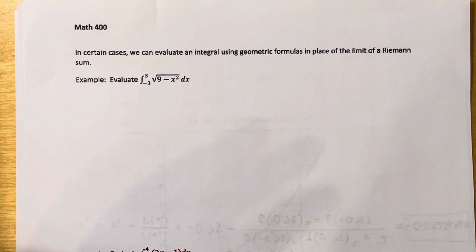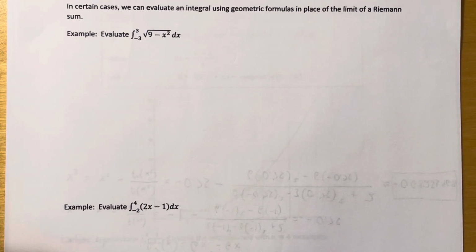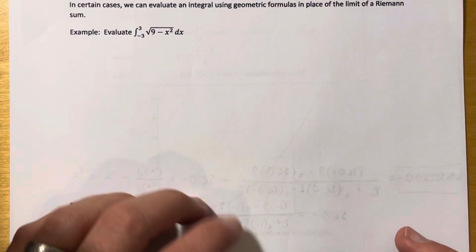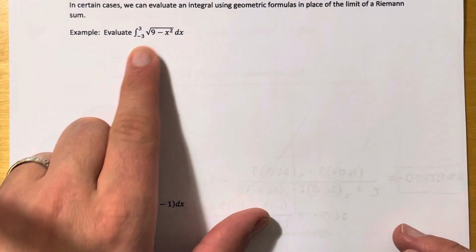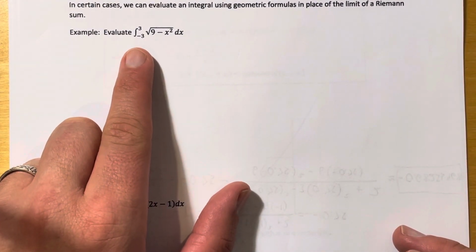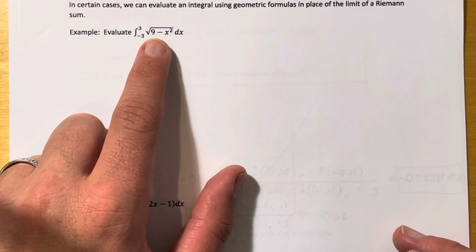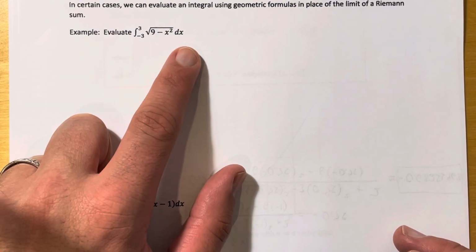And the reason for that is because we're talking about areas. In some cases, the area under the curve that we're looking at, over whatever interval we're looking at, exactly matches a geometric shape whose area formula we already know. So in some cases, you can use a geometric area formula in place of the limit definition. Here is one such example. I'm looking for the integral from -3 to 3 of the square root of 9 minus x squared dx.